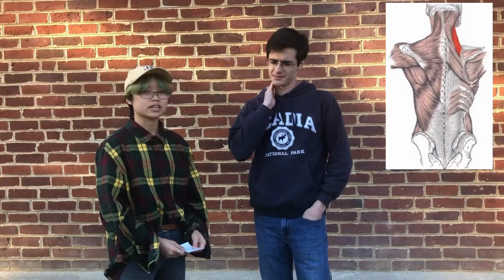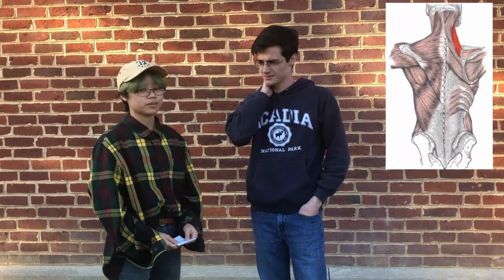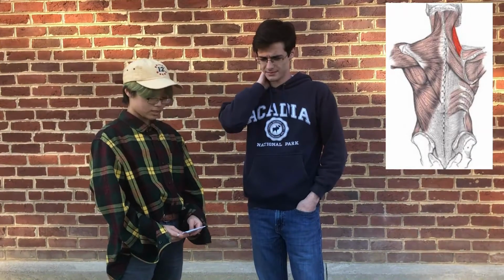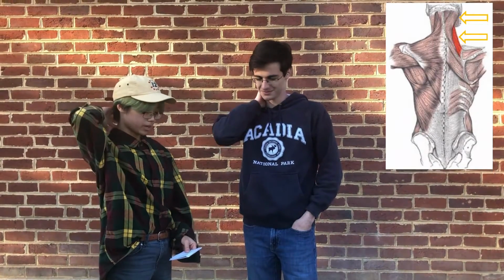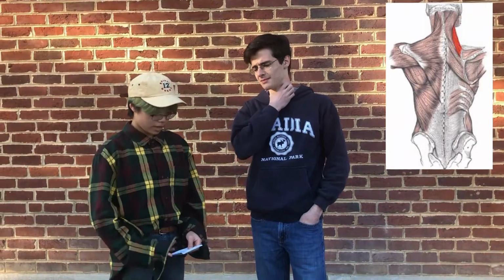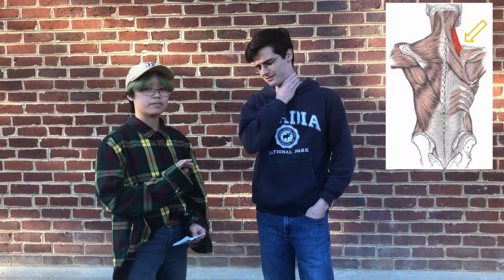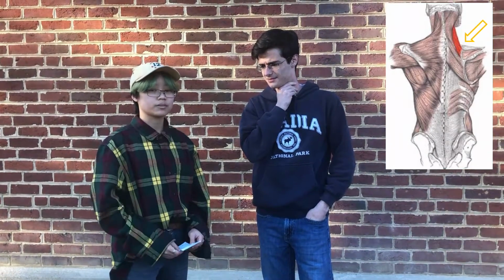Okay, and the last muscle we'll be talking about is the levator scapulae. It does exactly what it sounds like. It elevates your scapula. The origin is the transverse processes of C1 to C4, so that's back up at the base of your skull. And the insertion is at the top ridge of your scapula.